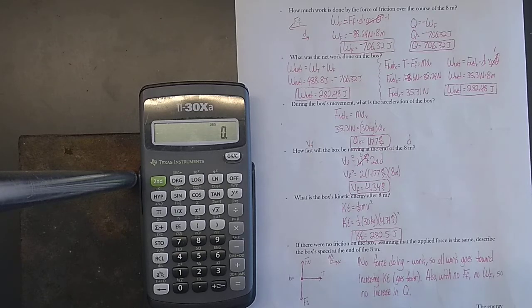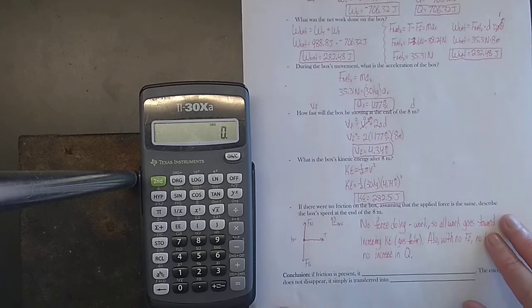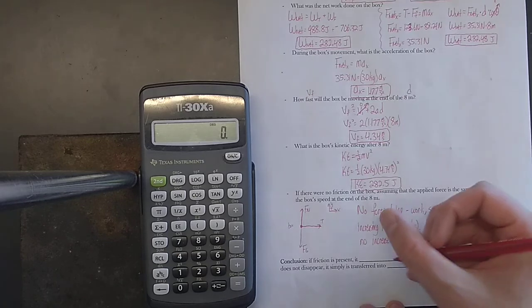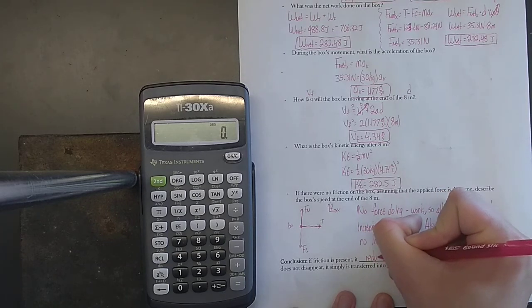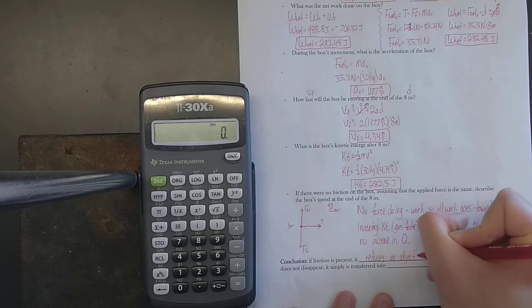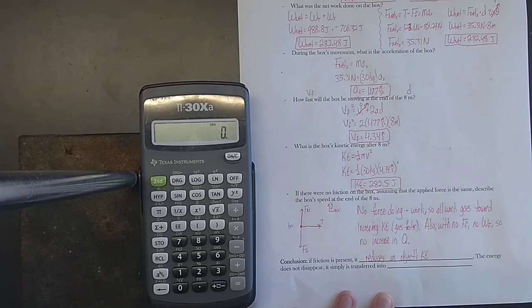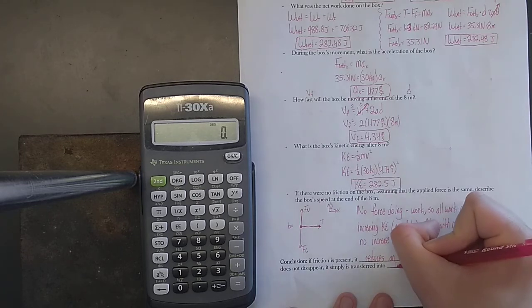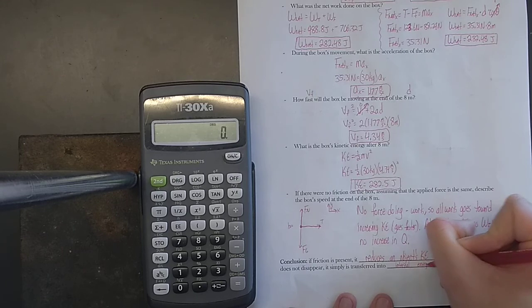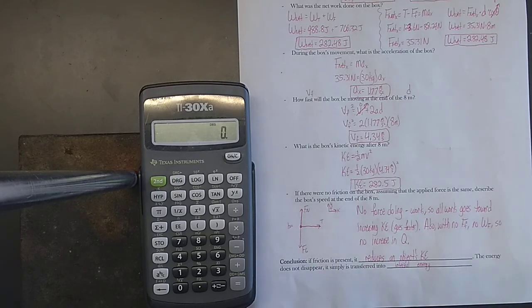So our conclusion for internal energy: if there is friction present, it reduces an object's kinetic energy. But that energy doesn't just disappear, it is simply transferred into internal energy. It becomes internal energy. Okay, you can't create or destroy energy, so it simply becomes internal energy.